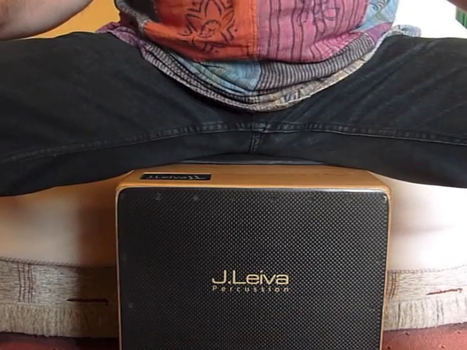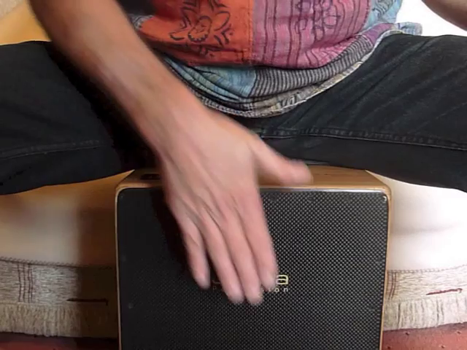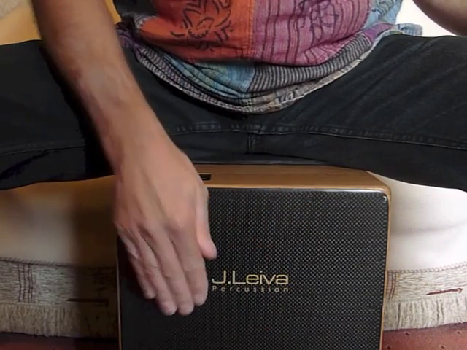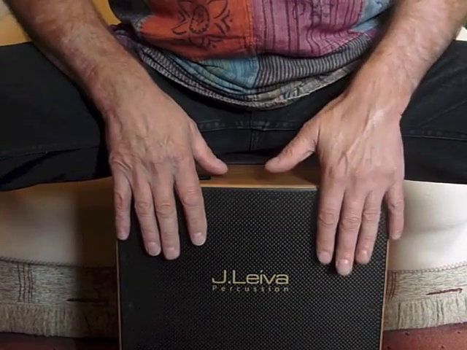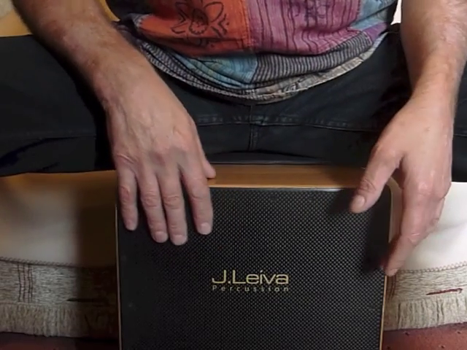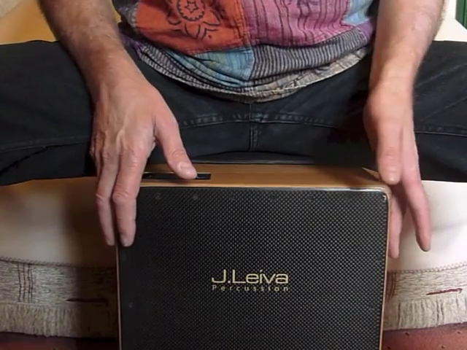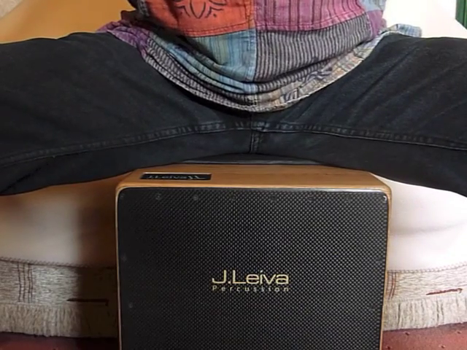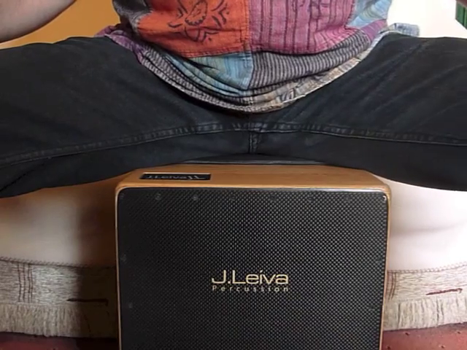We've already dealt with making the basic sounds on the cajon, so we've talked about the bass tone, we've talked about the high tone, we've talked about other tones that you can produce from the sides of the cajon. So those are like the raw materials that we will use to build up our rhythms.